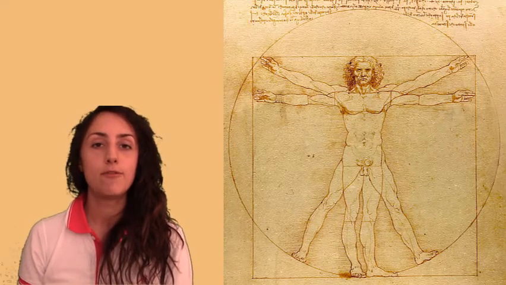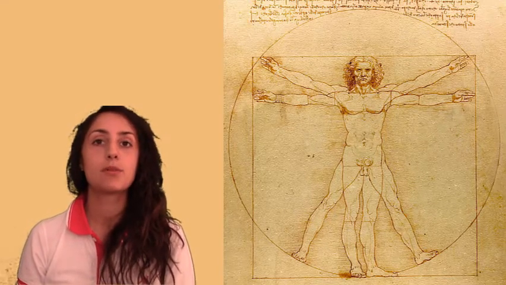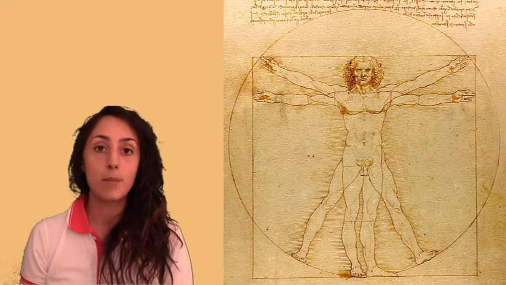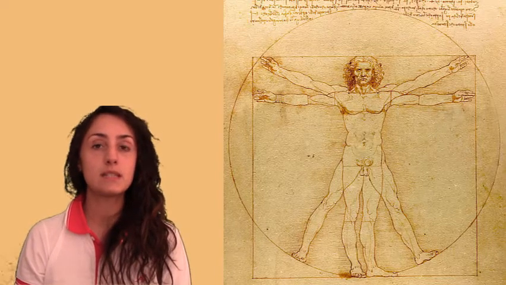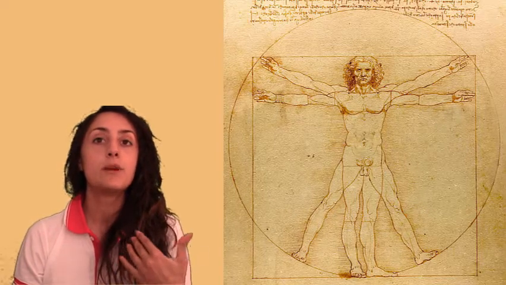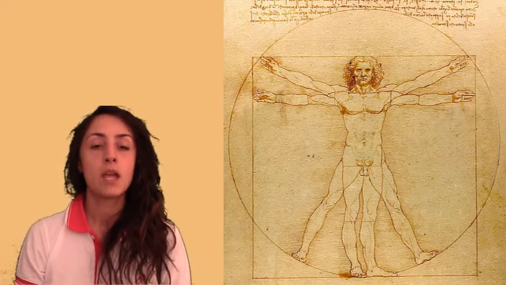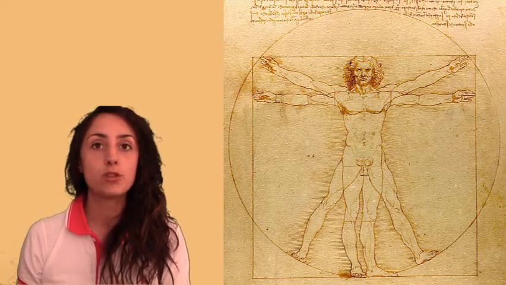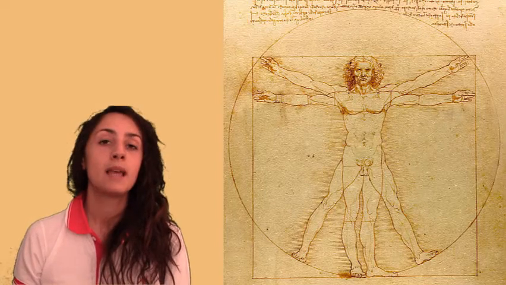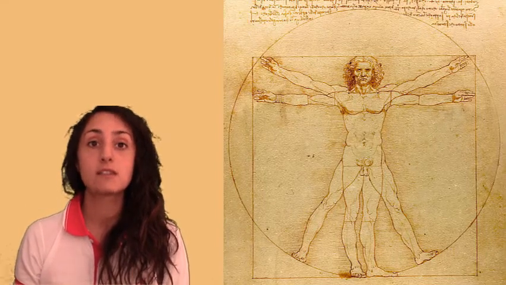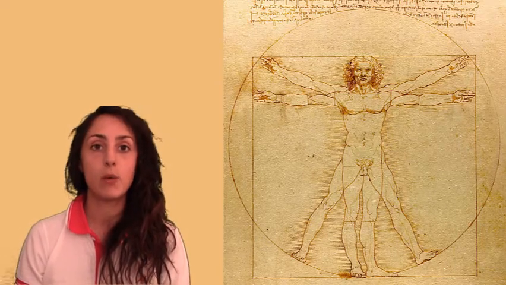Then we have lymphatic and immune system that protects the body by attacking foreign substances entering the body. The respiratory system supplies blood with oxygen and removes carbon dioxide. The digestive system breaks down the food for absorption, while indigestible food is removed as feces thanks to this important system that we have.